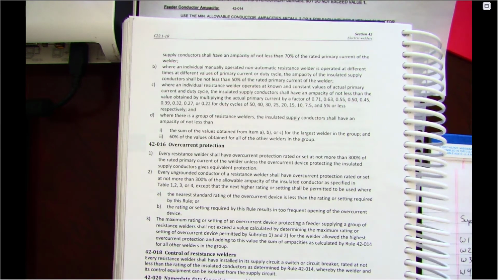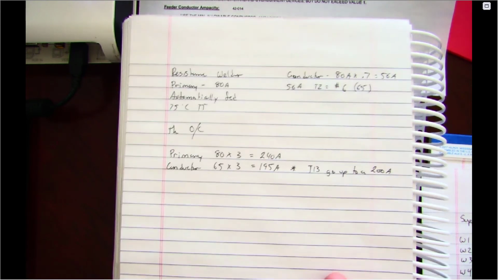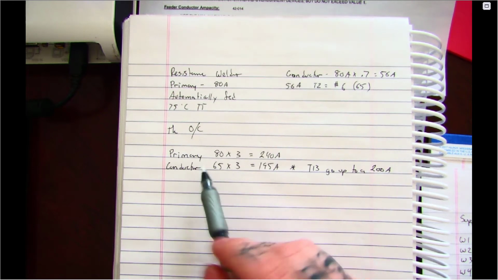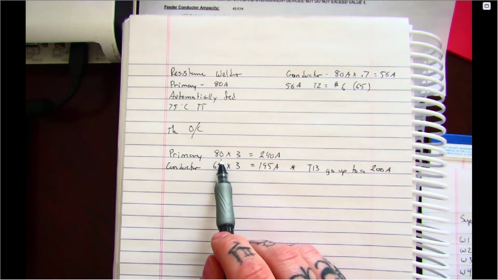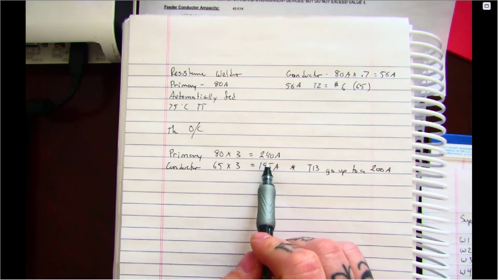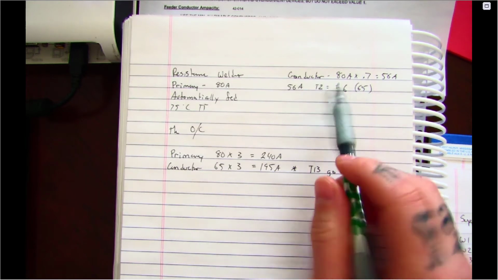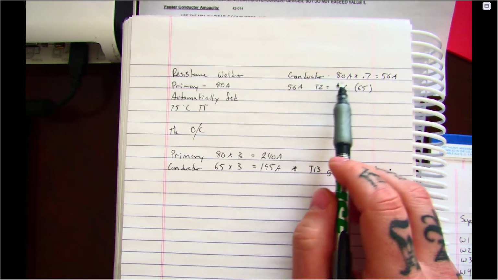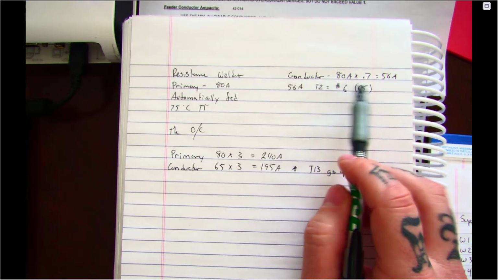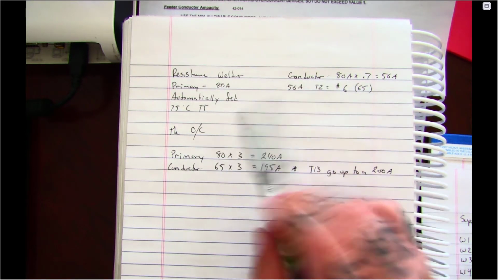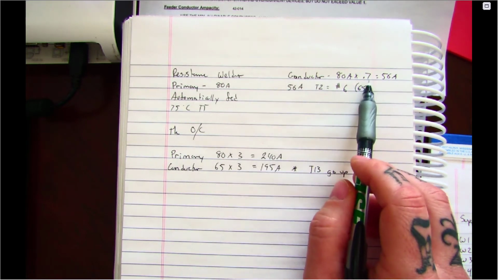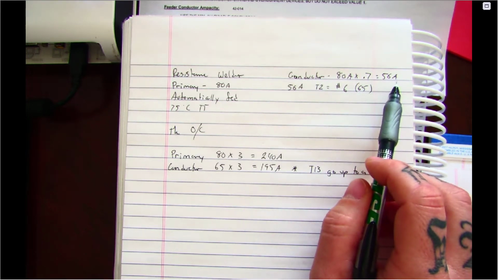Okay, so if we look at this question, we're going to want to compare the two just like we did. So now we have our primary current, which is 80 amps, times 3, and we get 240 amps. Then we find the conductor. So first we take the primary current times 0.7 because it's automatically fed, so we multiply by 70%, and we get 56 amps.